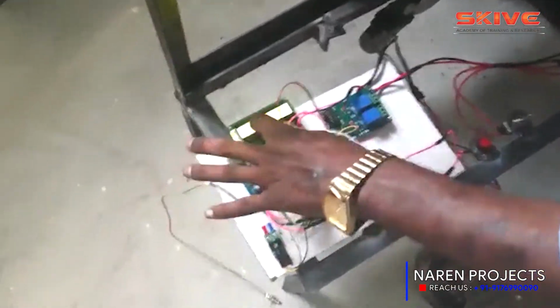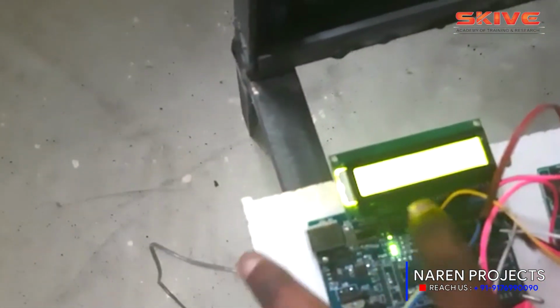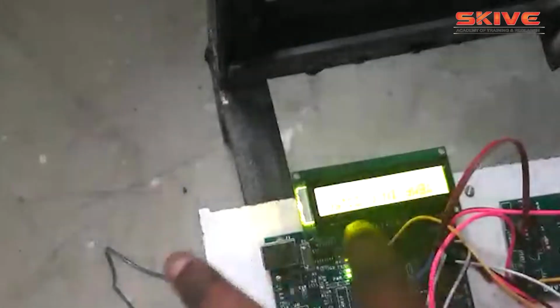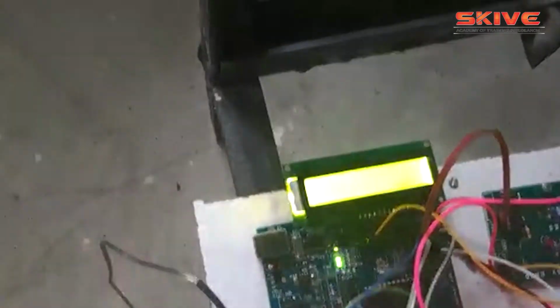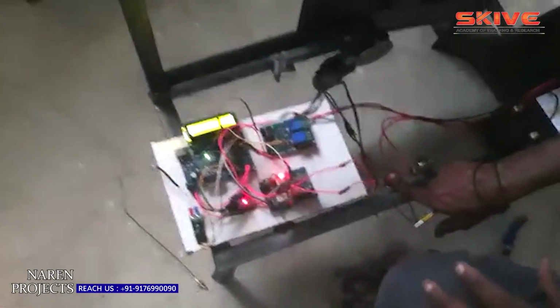Now the SMS is sending. The message is coming. The SMS is sent because the oxygen level was detected. Now the temperature is coming. Then you press the button to close the door.